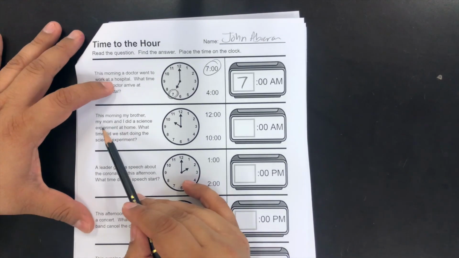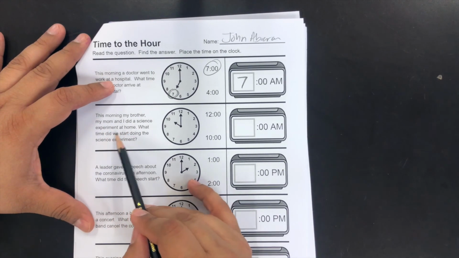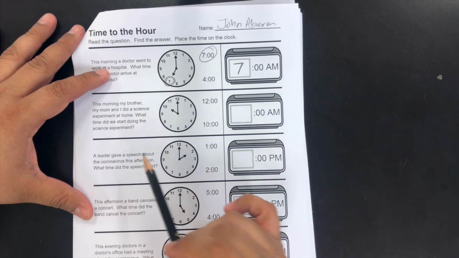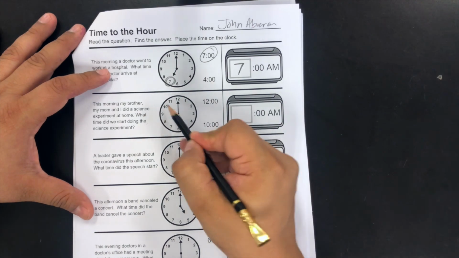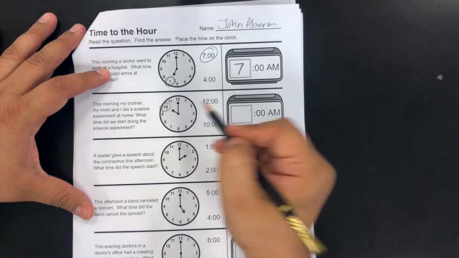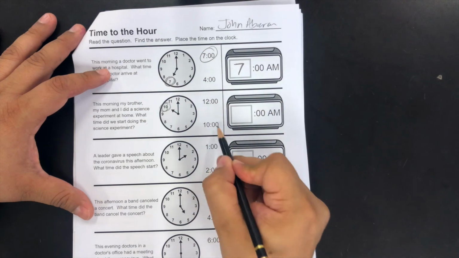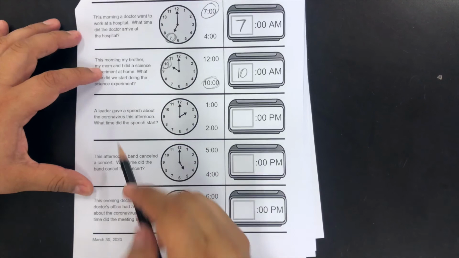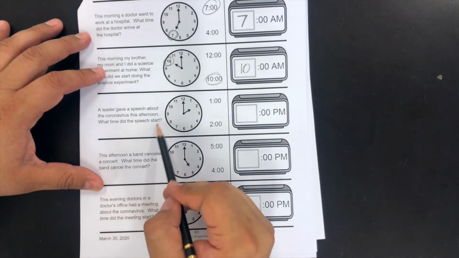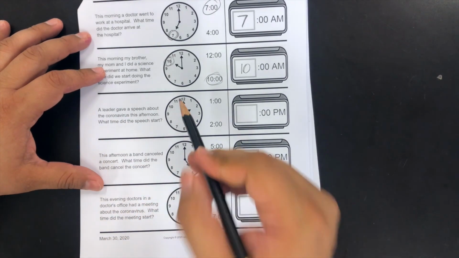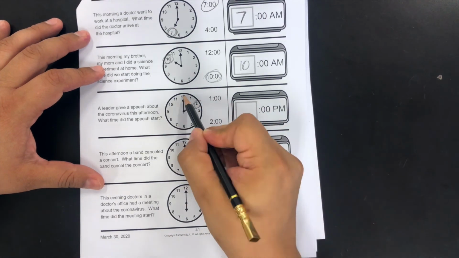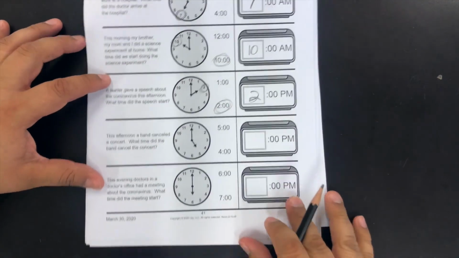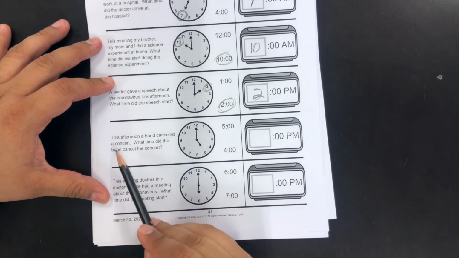This morning, my brother, my mom, and I did a science experiment at home. What time did we start doing the science experiment? Well, again, little hand is at the 10, big hand is at the 12. So that means it was 10 o'clock. A leader gave a speech about the coronavirus this afternoon. What time did the speech start? 2 p.m.